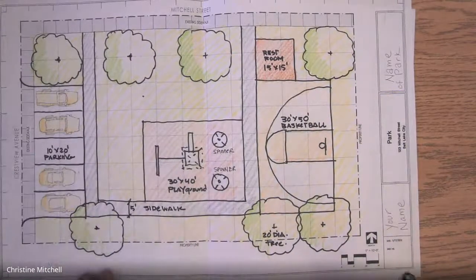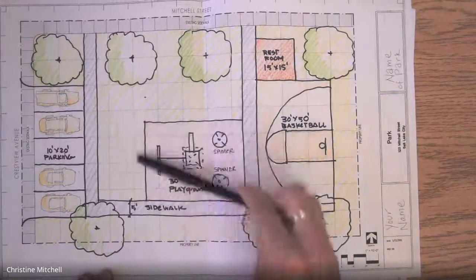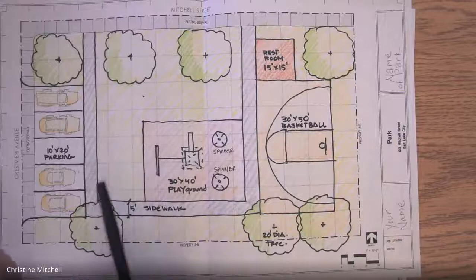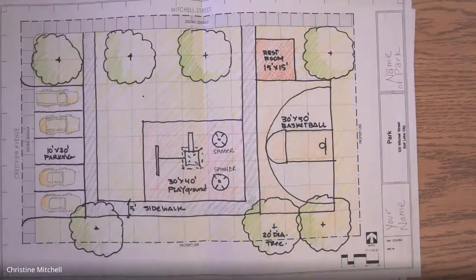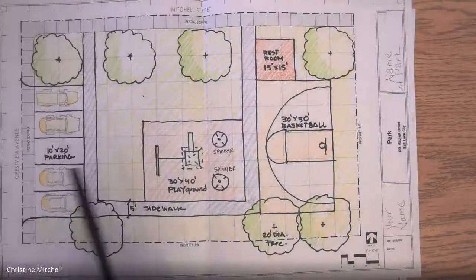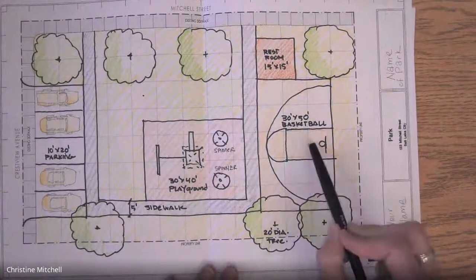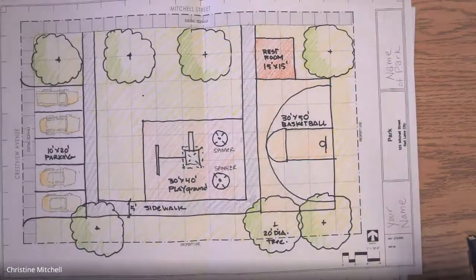Well, little kids could run out into the parking lot. That would be unsafe. So it's nice that we have this little border area that helps separate the parking lot from the playground. Also think about where you would want your basketball court.